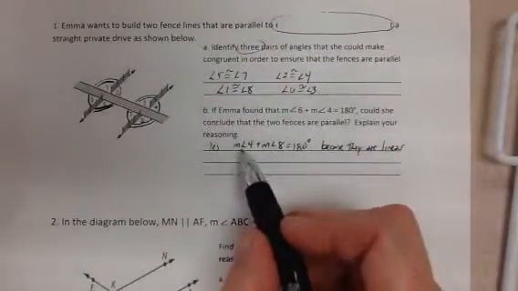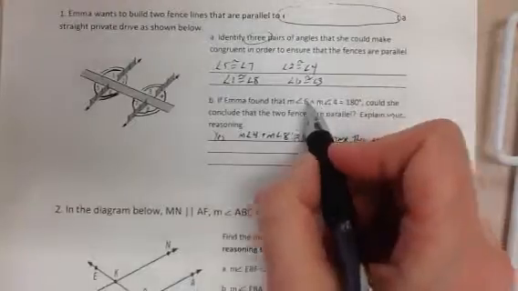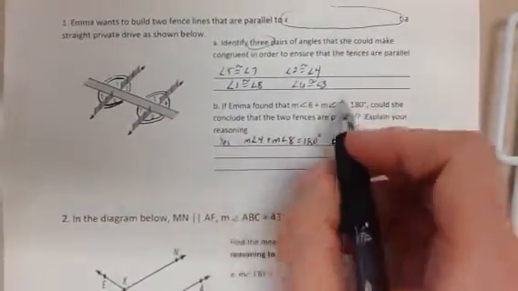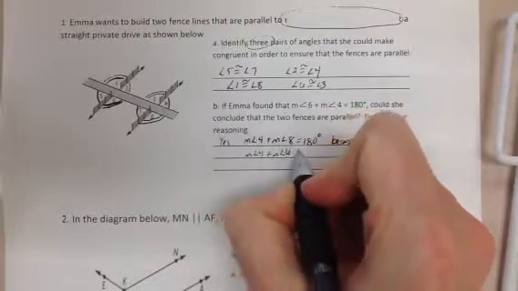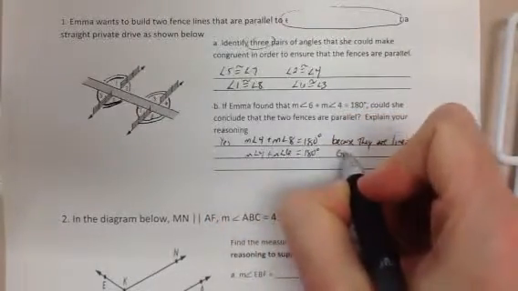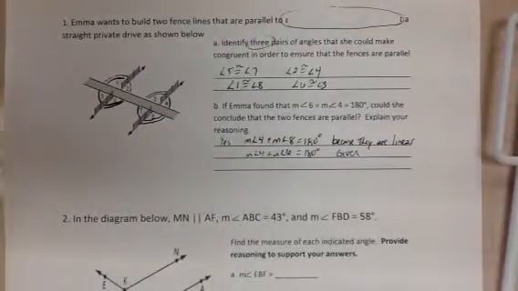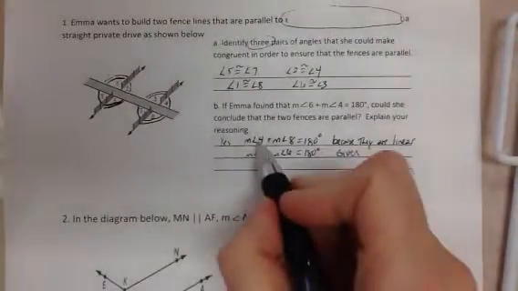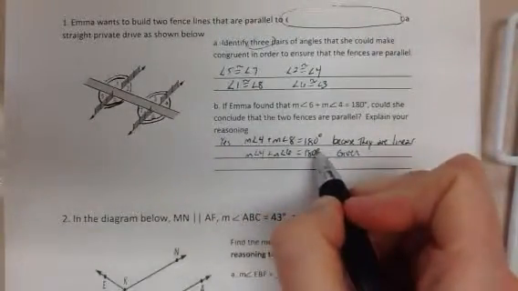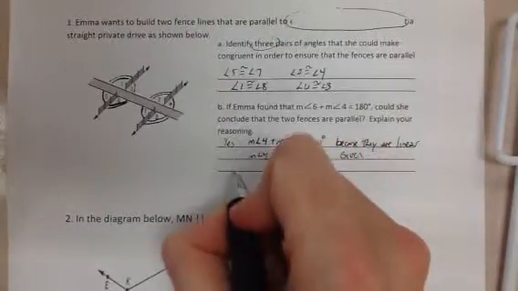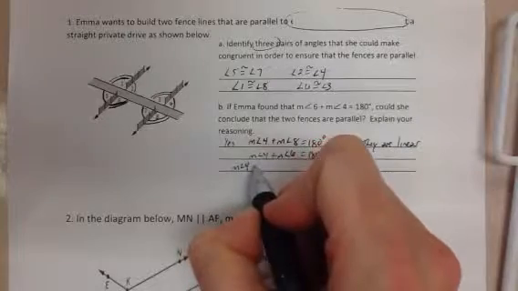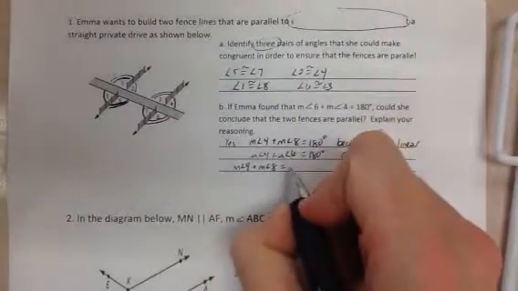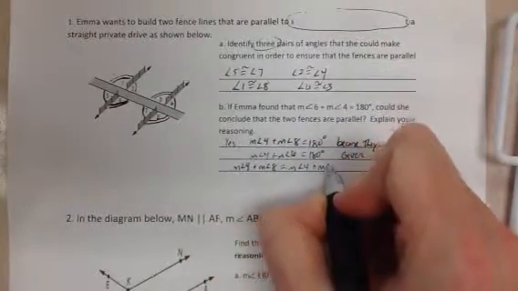And then she found that the measure of angle 4 plus the measure of angle 6 equals 180, because that's given. She found that already. So if these two things are both equal to 180, then we could set them equal to each other. We could say the measure of angle 4 plus the measure of angle 8 equals the measure of angle 4 plus the measure of angle 6, because they're both equal to 180 degrees.